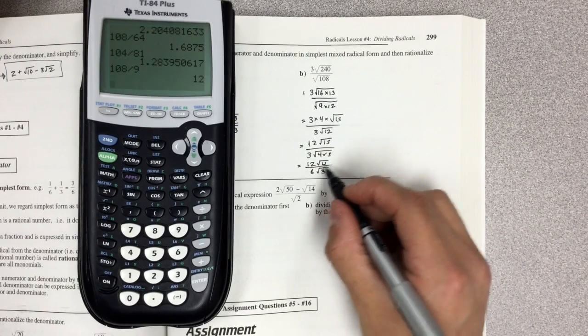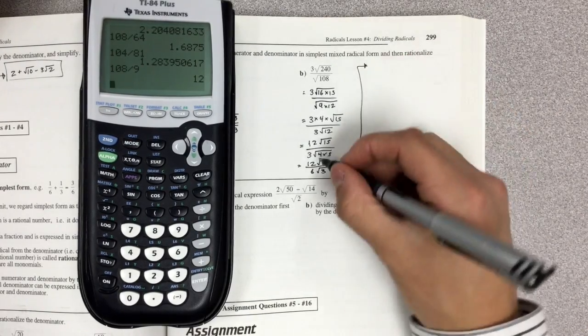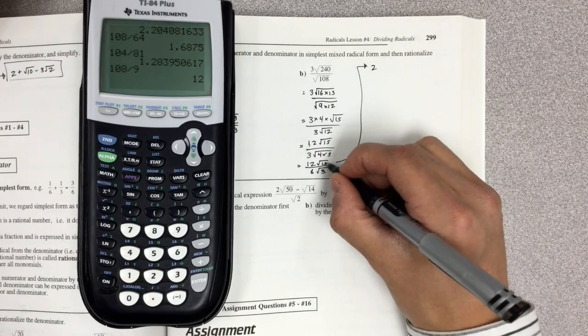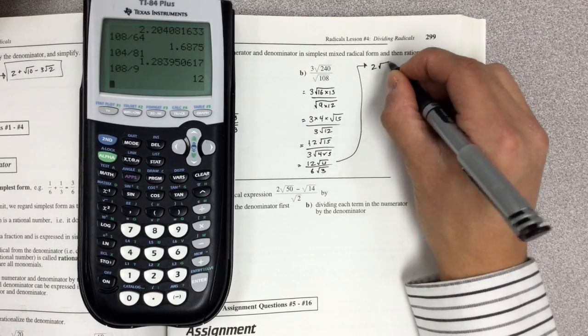And now I can simplify this even further. 12 over 6 is 2. And 15 divided by 3 is going to be root 5.